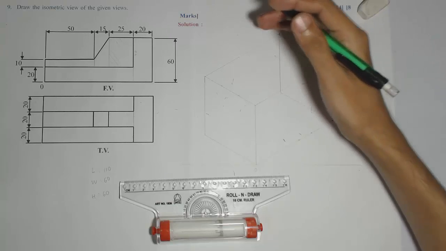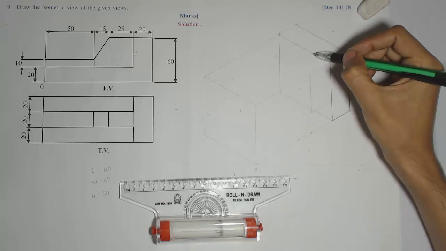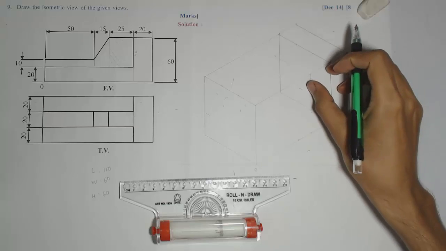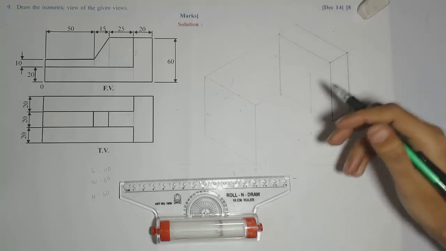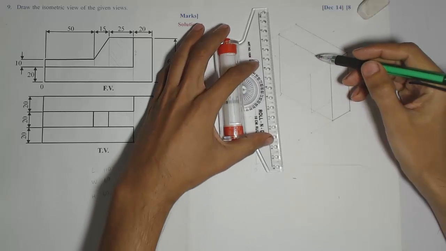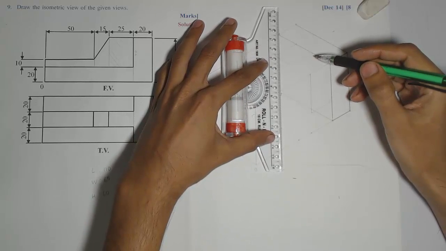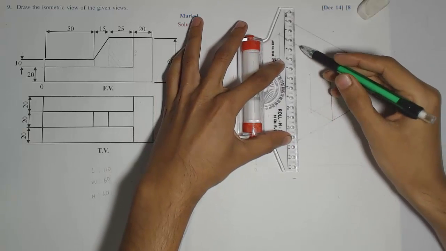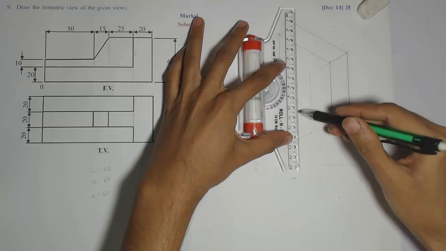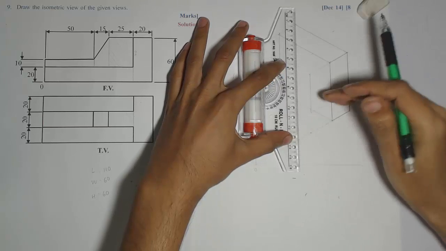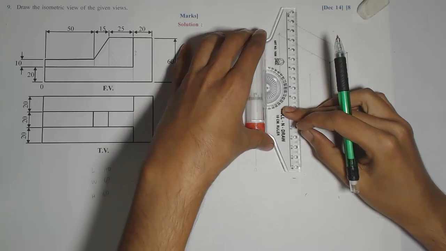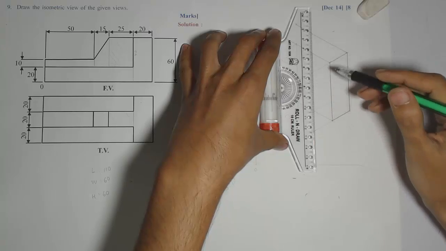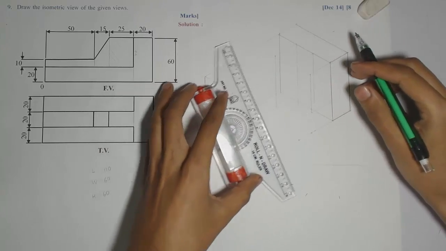Now again from the corners we need to project from the top view along the height and from the front view along the width. Okay, so I'll project the corners and then we'll see how to join the intersections. Now, after projecting along the width and length, in the first problem we first drew the top view, because front view and side view were already given.